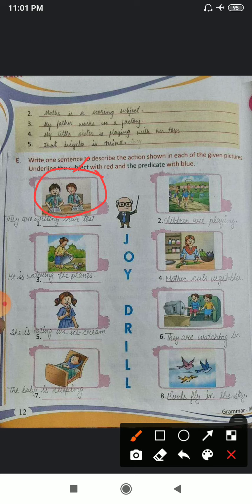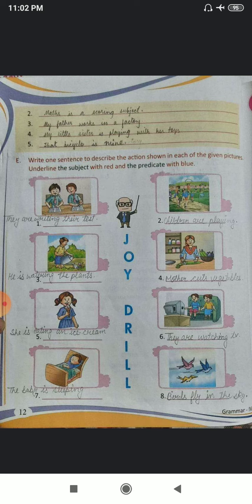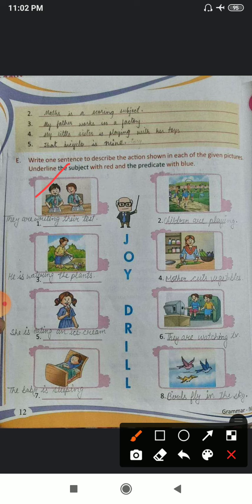Okay, so I'm not underlining the subjects and predicates. Subject and predicate you have to underline by yourself. I'm just writing the sentence. Number 1, as you can see in the picture, 2 boys are sitting. What are they doing? They are writing something. So they are writing their test. In this sentence, you have to find out the subject as well as the predicate. Now number 2, as you can see, some students are playing. So you can write down, children are playing.